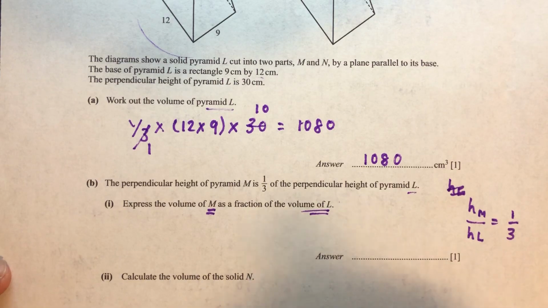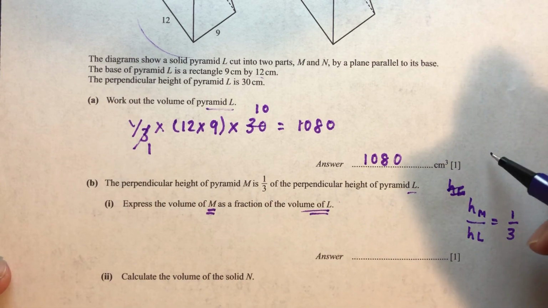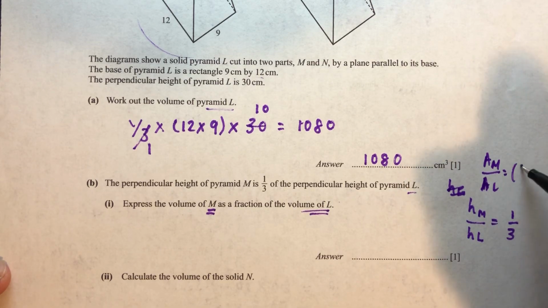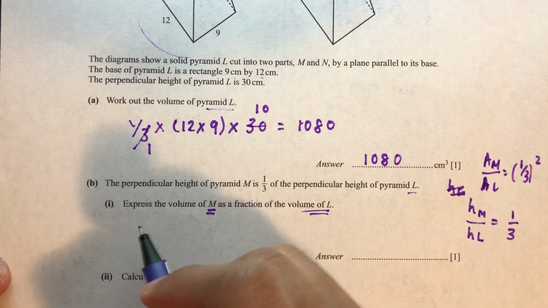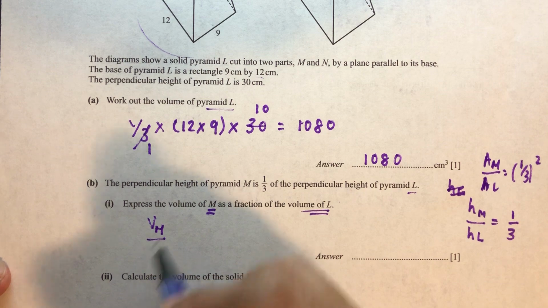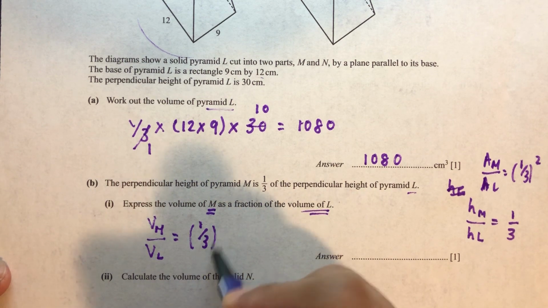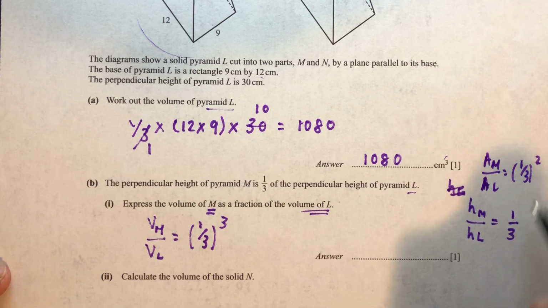Let's say, for example, we were comparing areas, the area of M to the area of L. That will be 1/3 squared. Now we're comparing volumes, so what's going to happen? VM over VL will be 1/3 cubed, because the unit for volume is cube and for area it is unit square.